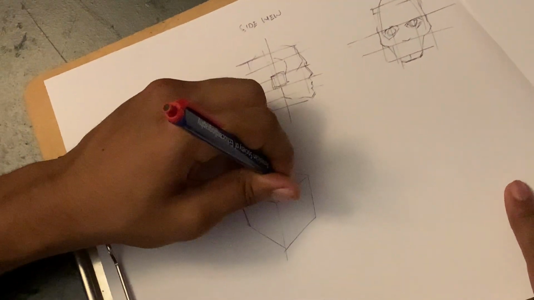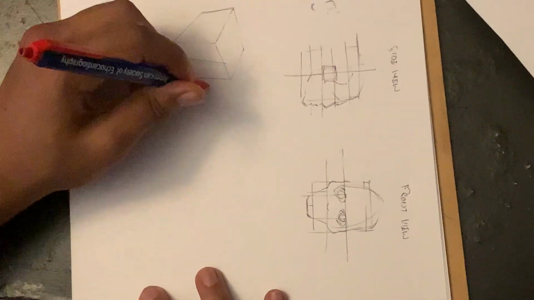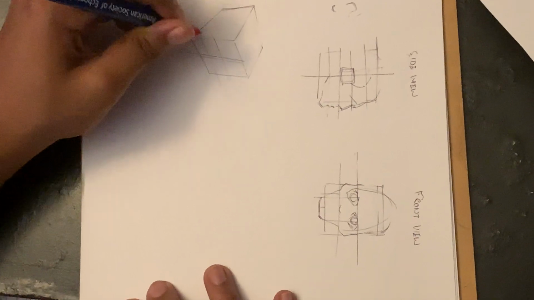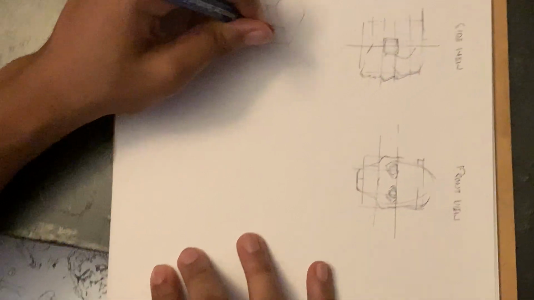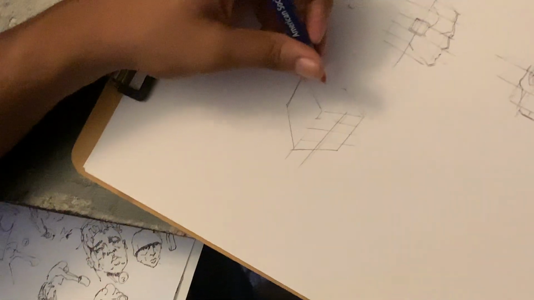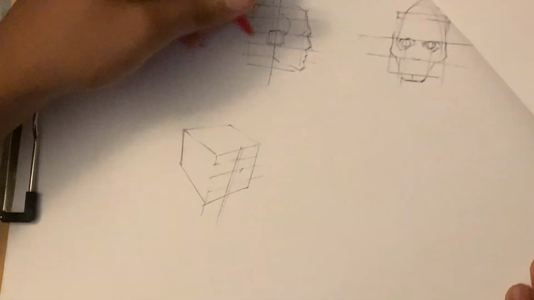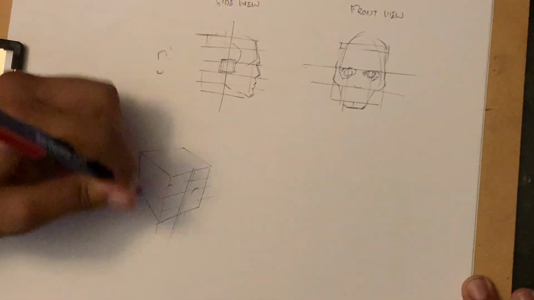You have a line dividing right between, so you can see how the face is. Right in the middle is where the eyes are. A little 3/4 down the way is the nose. 1/4 above is the hairline. So right here, once you understand front view and side view, you can start working into dynamic pieces.